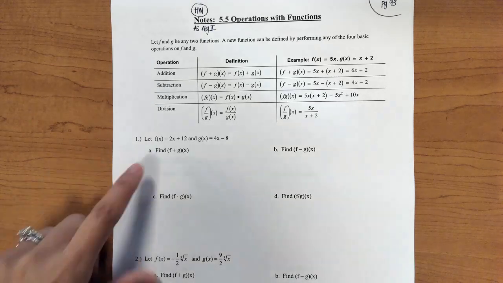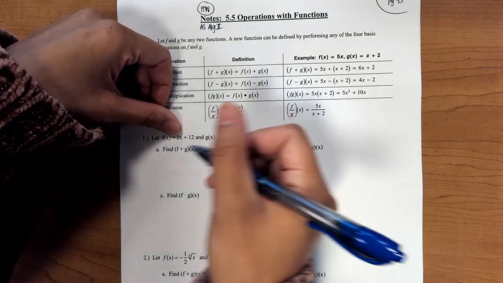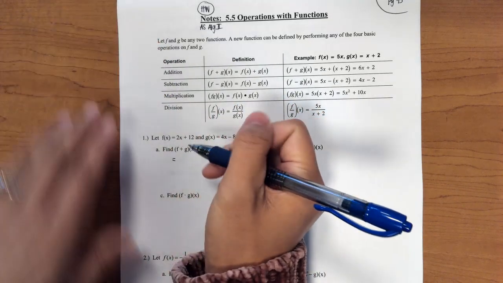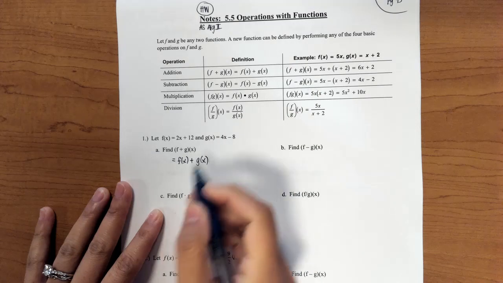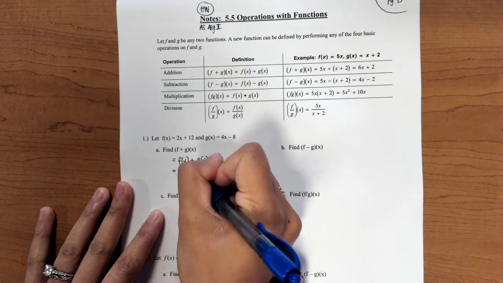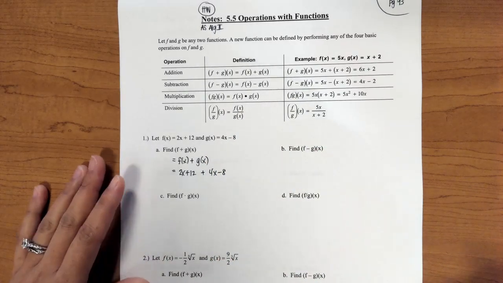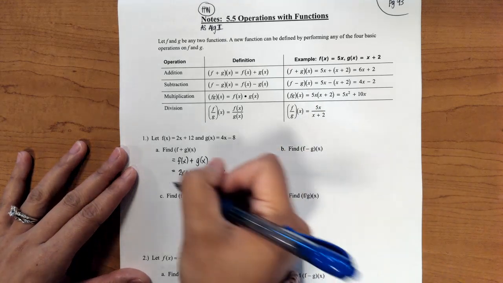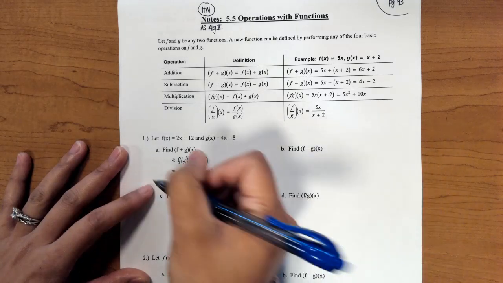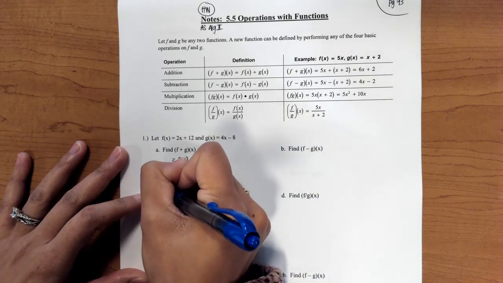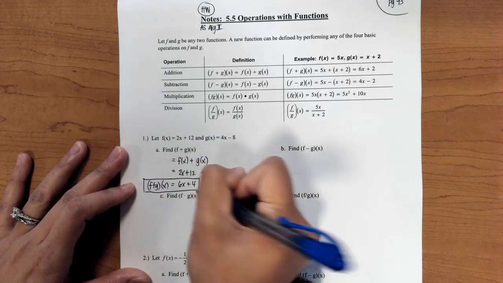So let's start off. Finding f plus g of x means that we are adding f of x plus g of x. So if we replace those, then it's really just 2x plus 12 plus 4x minus 8. And since it's an addition problem, we don't need parentheses, and we can just combine like terms, which is 6x plus 4. And so your final notation is f plus g of x equals 6x plus 4.